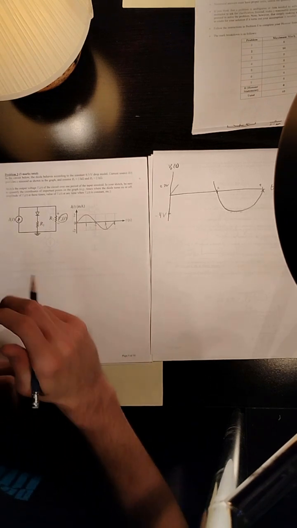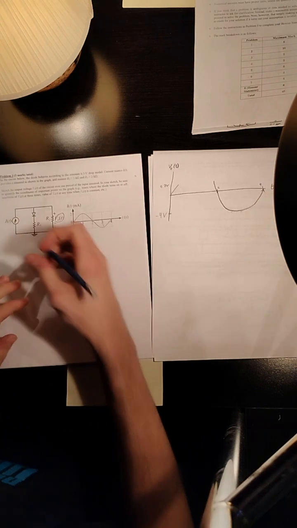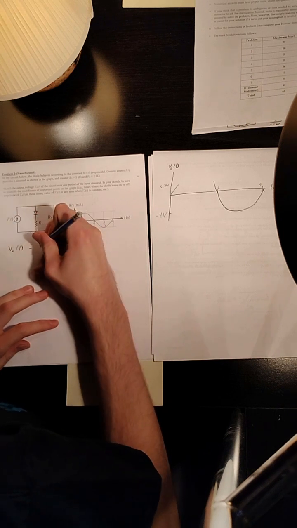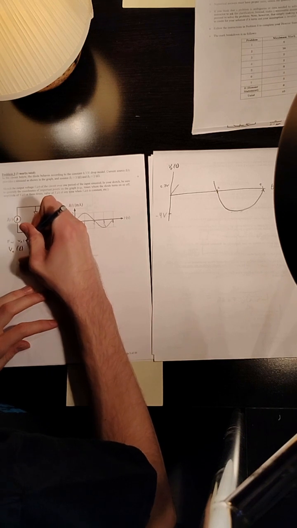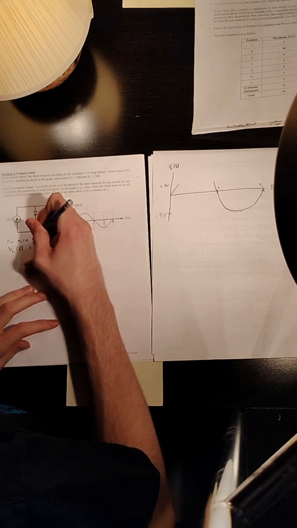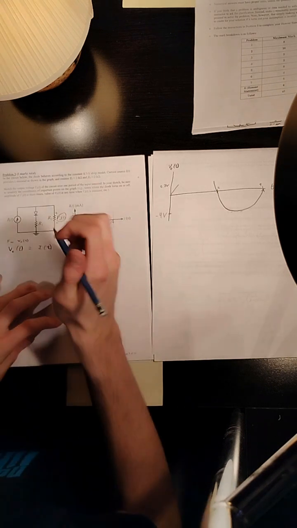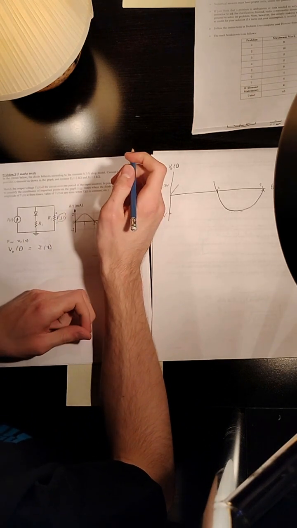So what we have is VO of t is equal to I of t times R. When is VO of t greater than 0.7?